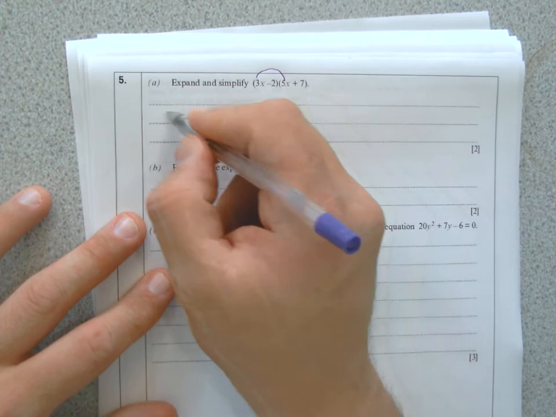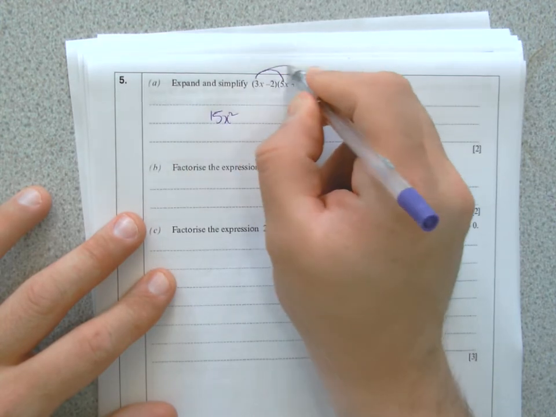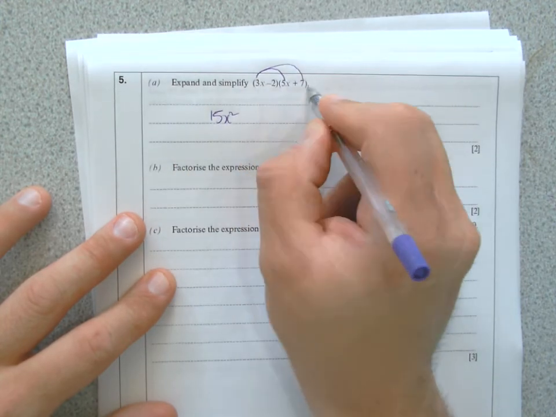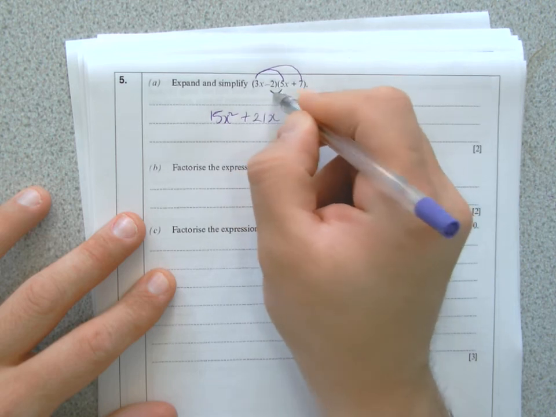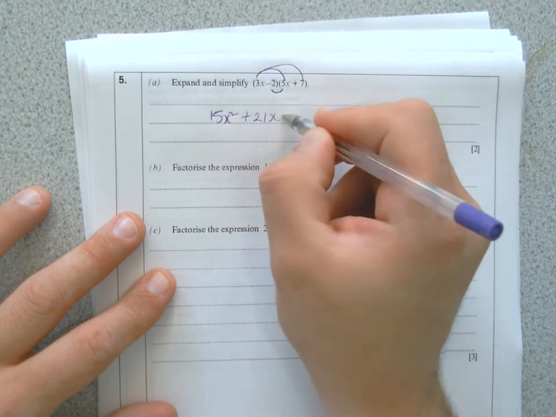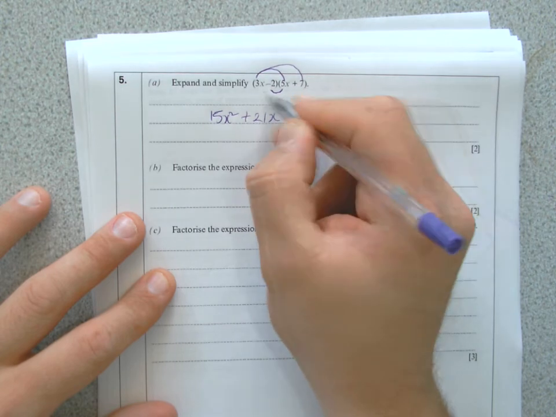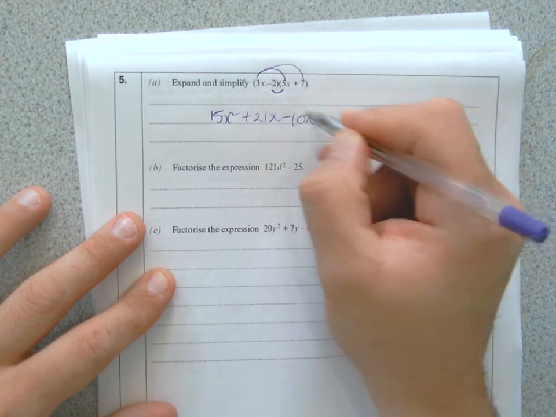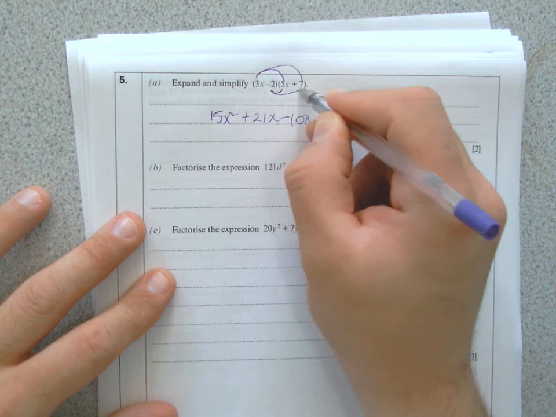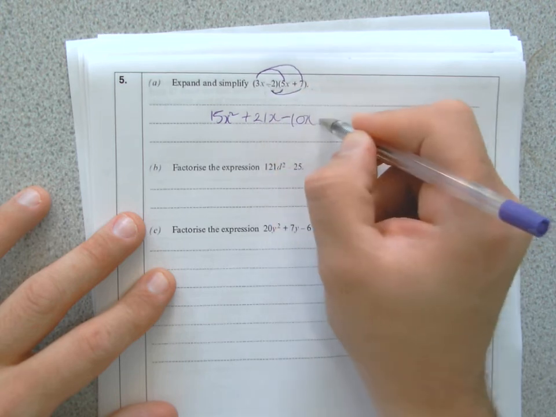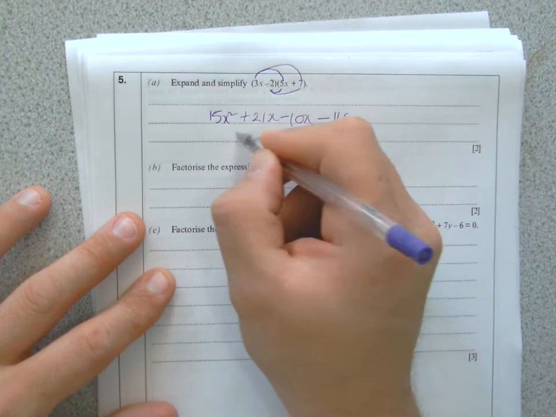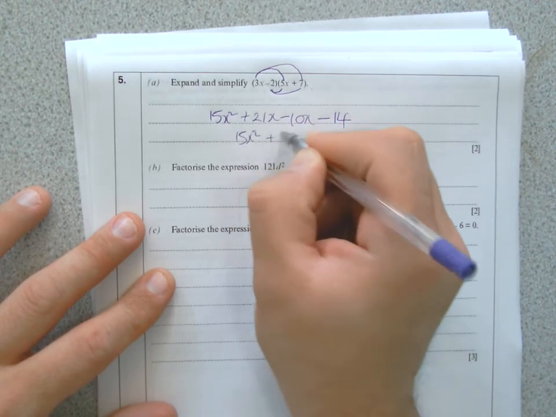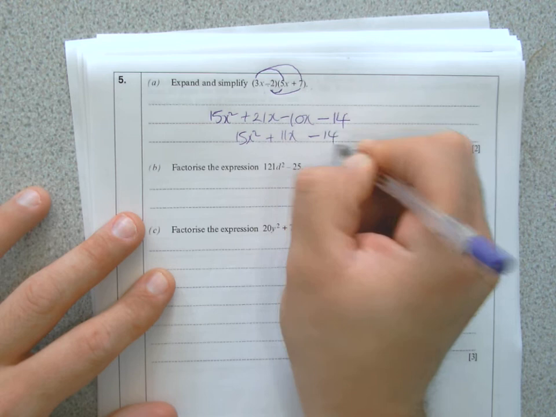Then with FOIL, do the outers, the ones on the outside. So 3x times 7 is 21x. Then the ones on the inside, the inners, minus 2 times 5 is minus 10x. And then the lasts in each bracket, minus 2 times 7 is minus 14. Simplify then: 15x squared plus 11x minus 14.